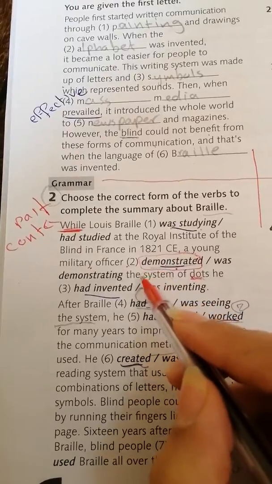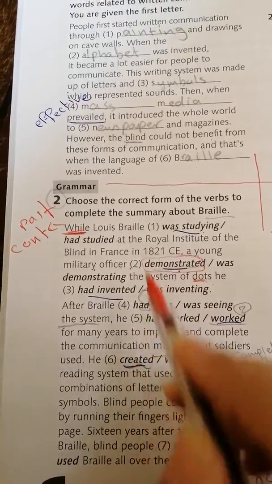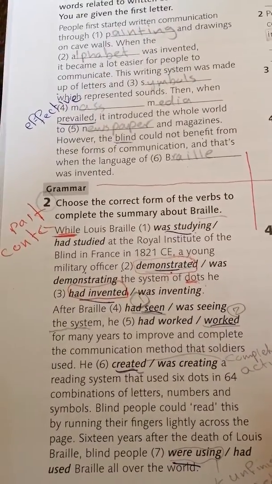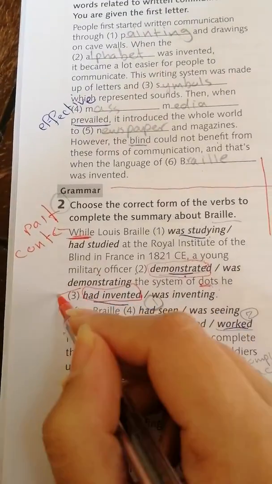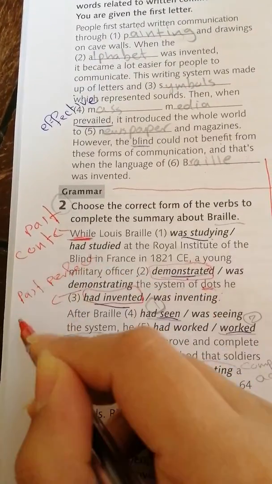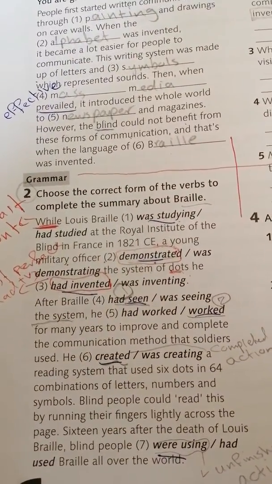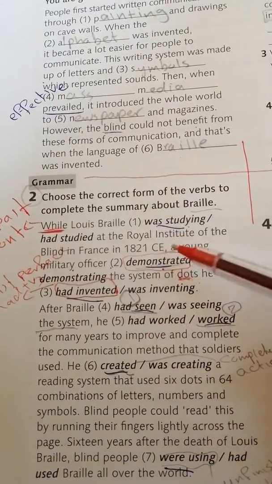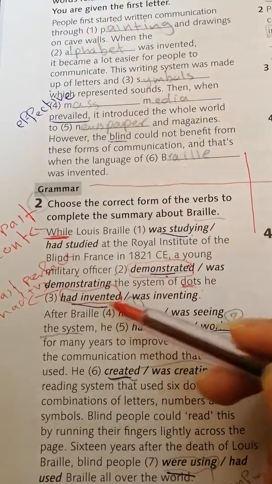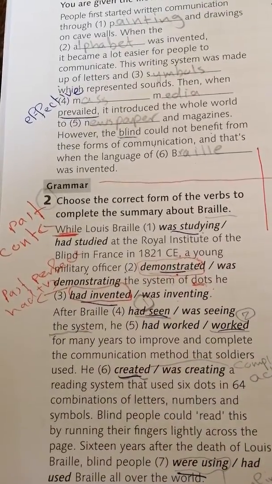Right. So the system of dots he had invented or was inventing? He of course had invented, because this action happened first. This action happened first in the past. So here the tense that we use is past perfect: had plus verb 3. Meaning before he actually demonstrated this system, he had invented it. This happened first and then the demonstration of the system.